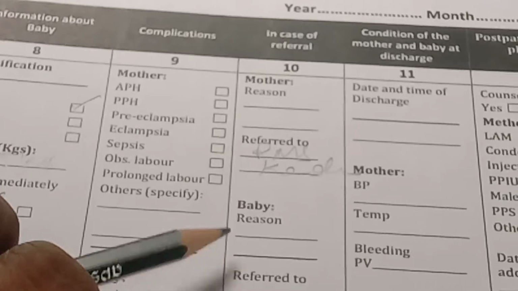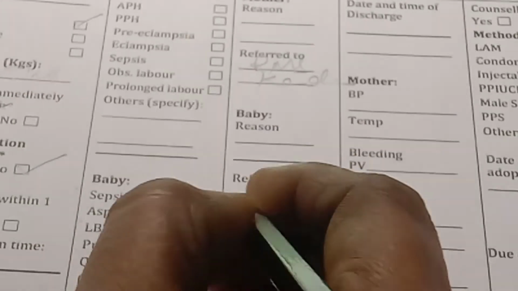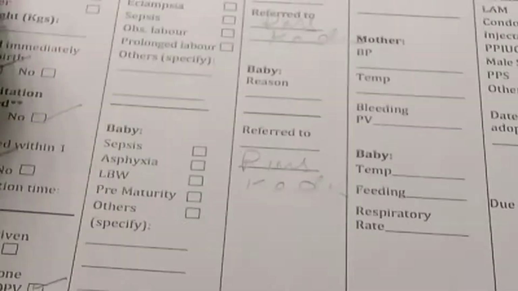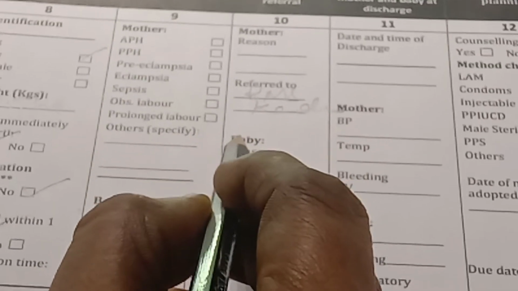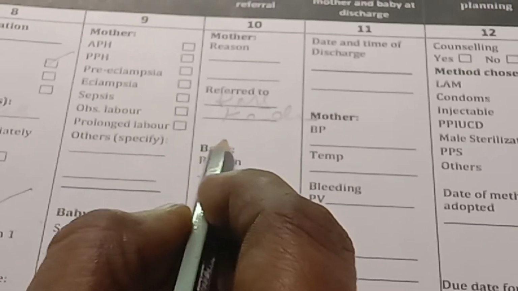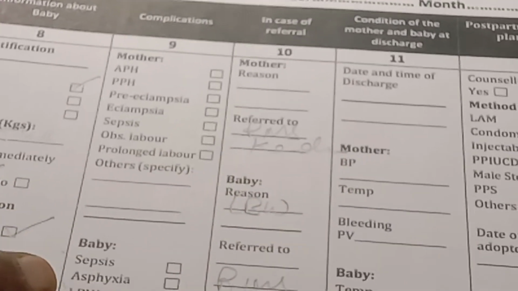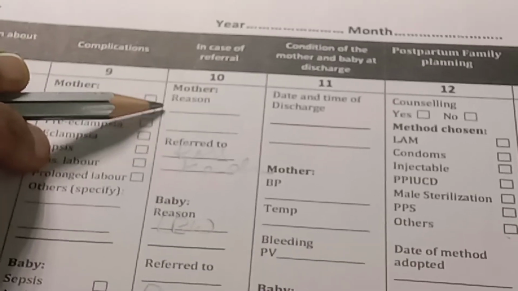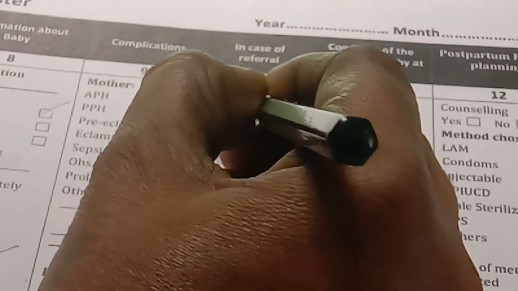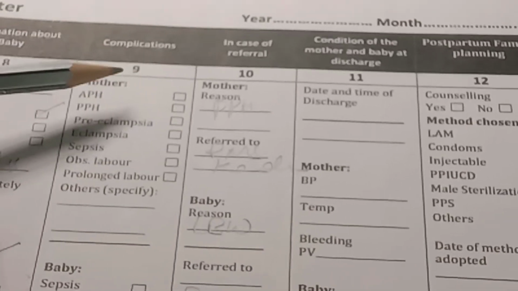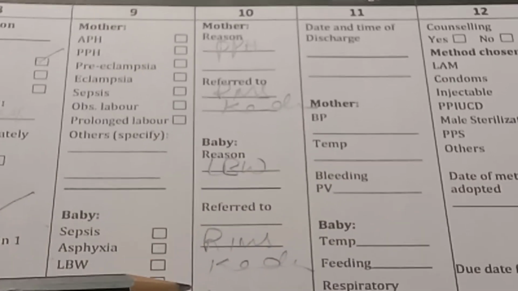Baby reason referred, for example RIMS Kadapa. Baby reason maybe low birth weight, so now we are referring to RIMS Kadapa. Mother reason maybe PPH, so now you can refer to RIMS Kadapa. So for example, just as I told you, you have to write like that.